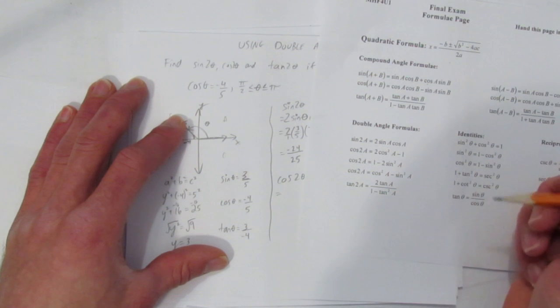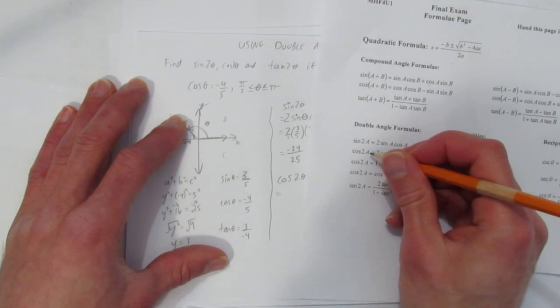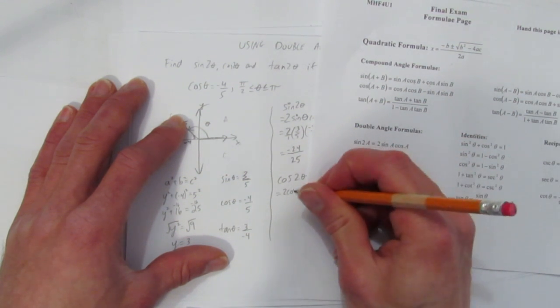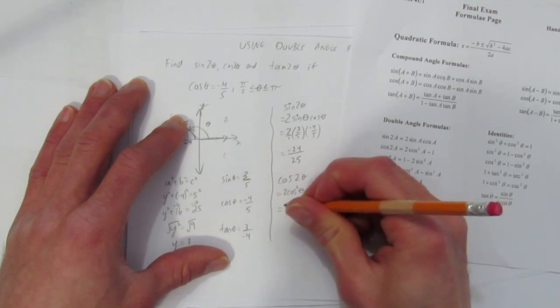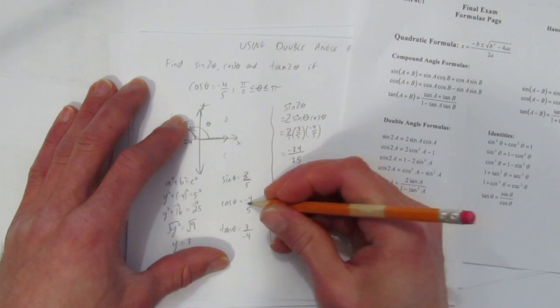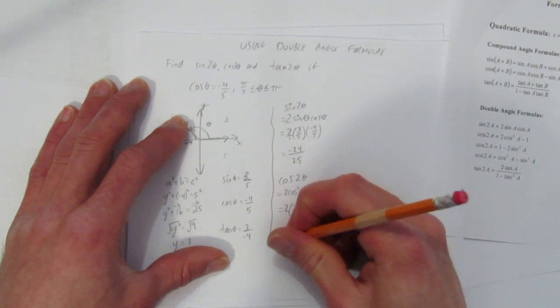So which one do you want to use? It doesn't matter. I'll do the first one. Cos of 2 of something is 2 cosine squared of theta minus 1. So 2 times cosine squared. So we're going to square cosine, that's negative 4/5, and then take away 1.